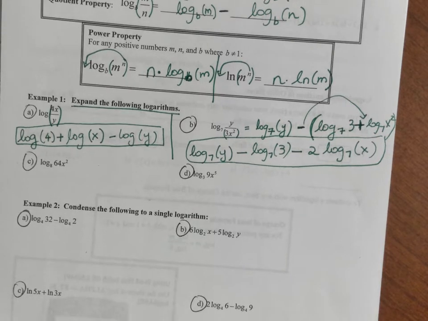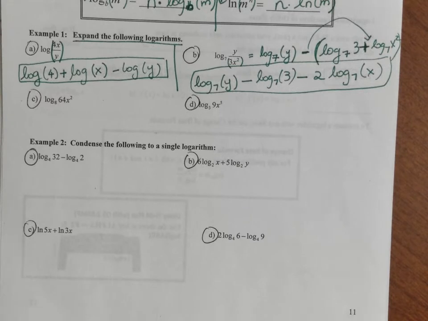Okay, can we all do C? Not only will you expand it, one part of the expansion you'll actually be able to evaluate, and I'll tell you what that means. So why don't you do at least the first step of expanding it.